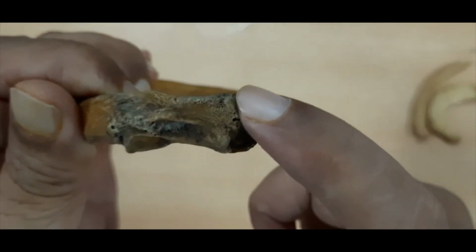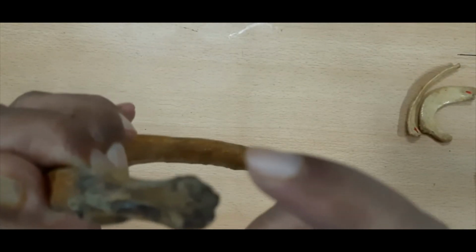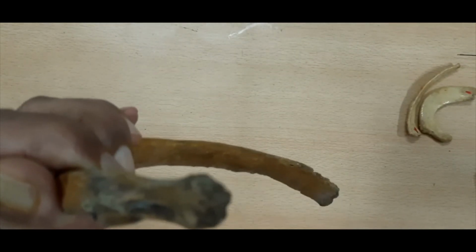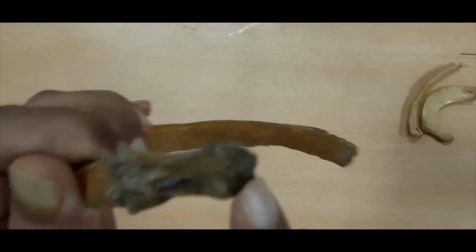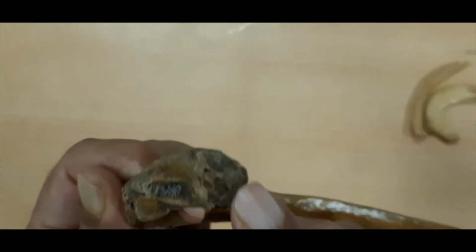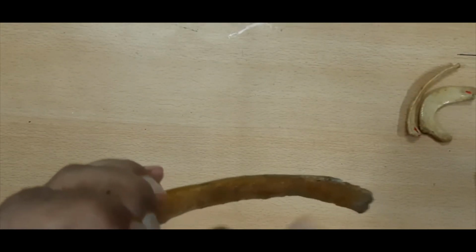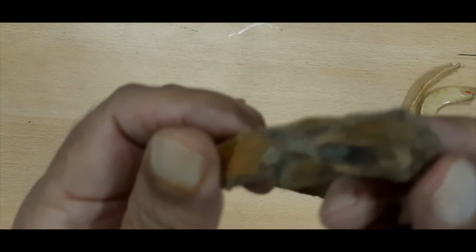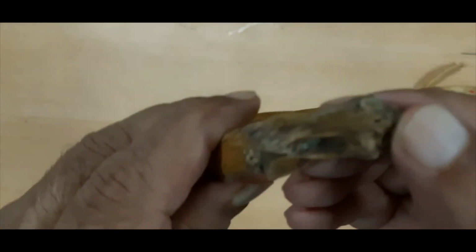The head has two demifacets: the upper demifacet for articulation with the lower margin of the upper vertebral body, and the lower demifacet, which is usually bigger, for articulation with the lower body, that is near the upper border of the body. In between there is a ridge, and this ridge also gets attachment to the intervertebral disc. So this is the head.